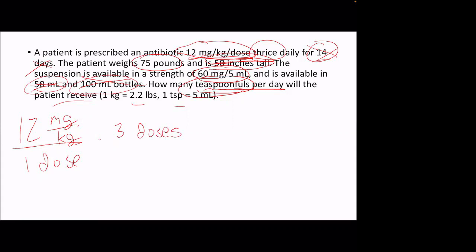Think about it with dimensional analysis, the doses cancel out. So it's just 12 times 3, which tells us that we're going to need 36 milligrams per kilogram. That might look weird, having a compound unit over unit, but that's really what's going on: you need 12 3 times. So 12 times 3 gives 36. It's another way to look at it.